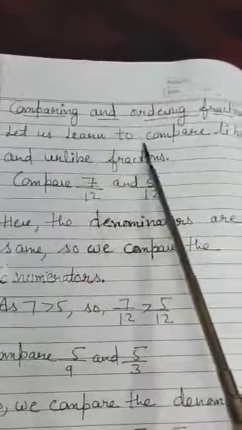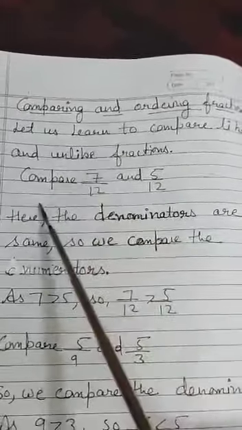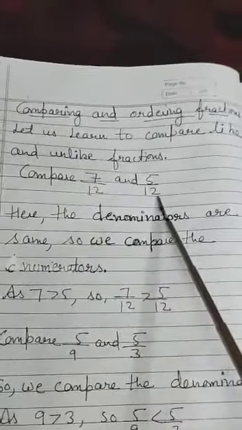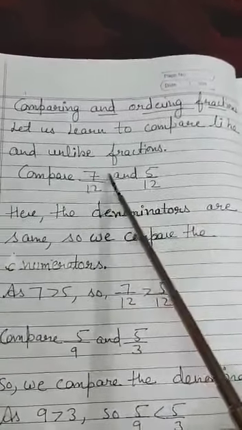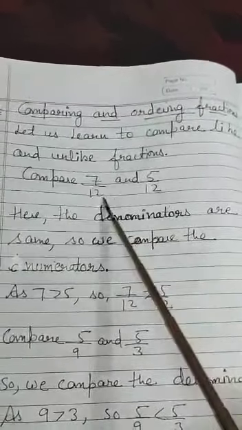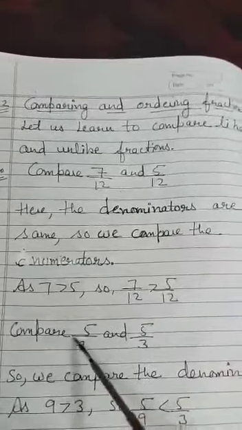Now, comparing and ordering fractions. Let us learn to compare like and unlike fractions. Compare 7/12 and 5/12. Here you can see both the denominators are the same, so we can compare only the numerators. Here 7 is greater than 5, so 7/12 is greater than 5/12.